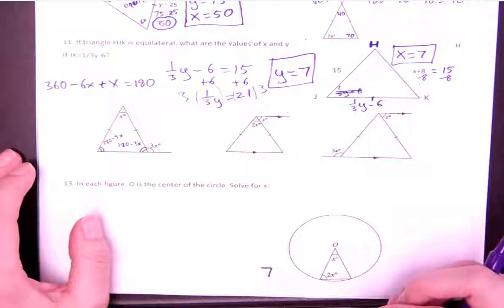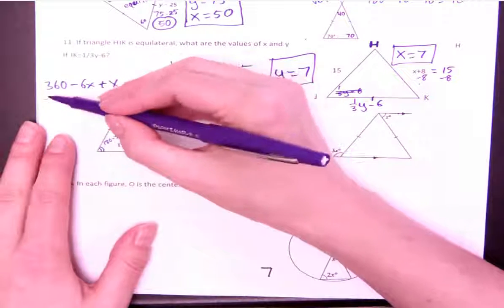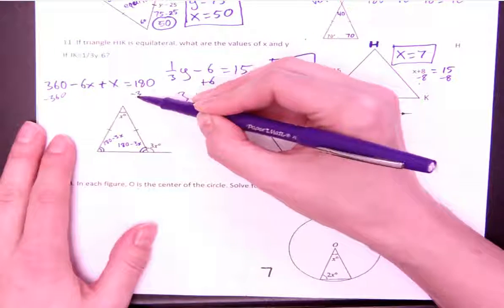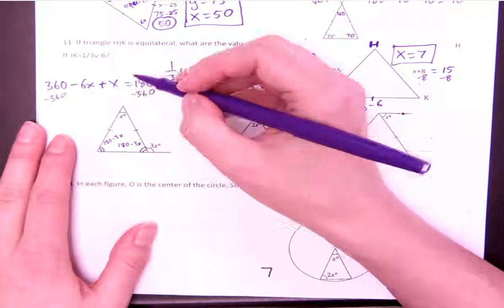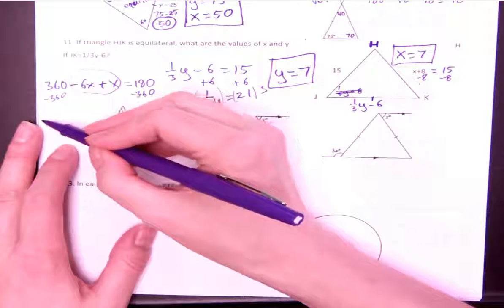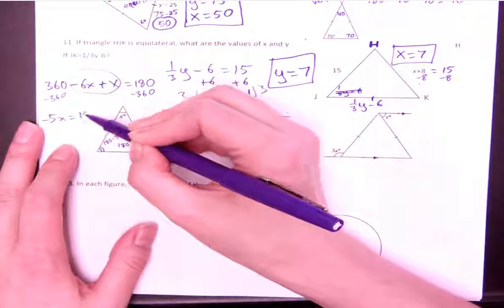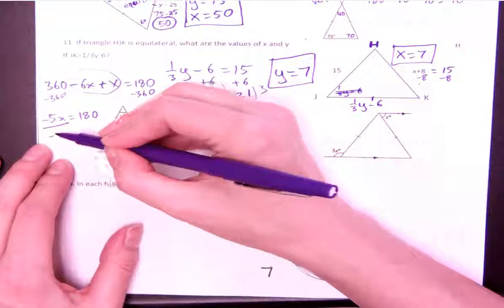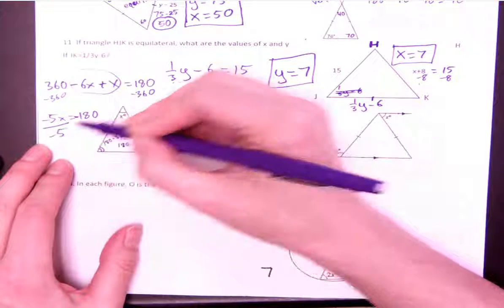Right? And so then these combine. So negative 5x equals 180. What's 180 divided by 5?